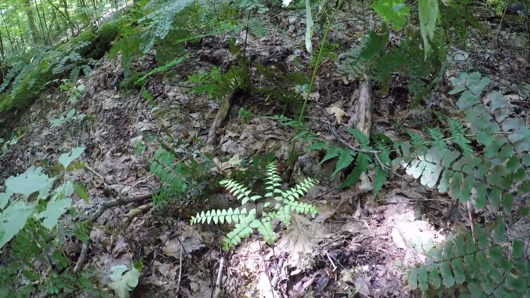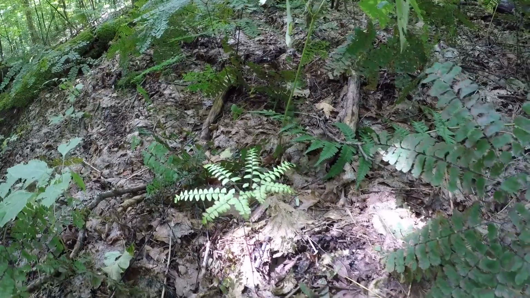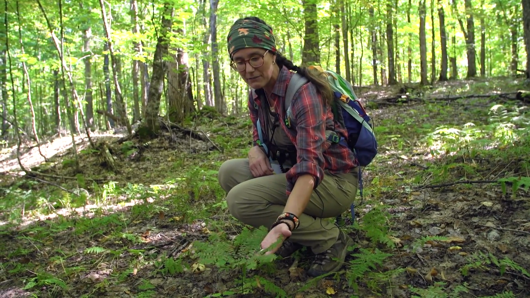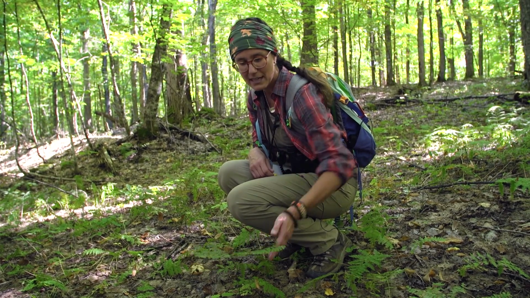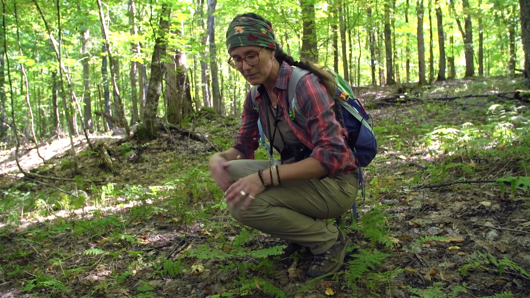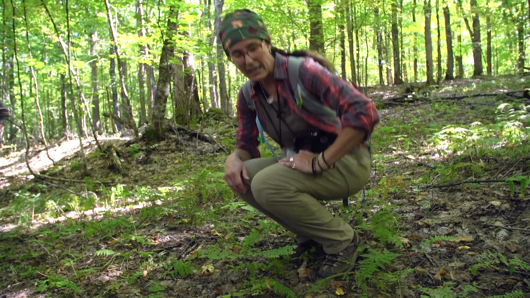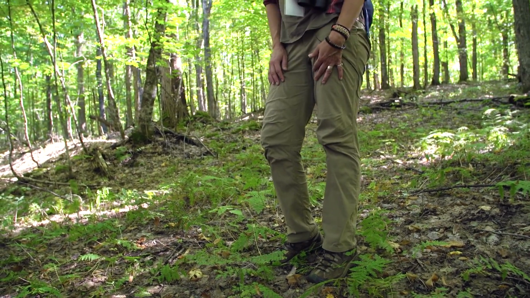So this is a maidenhair fern, and ferns are one of those things I think that at first glance they all kind of look the same, but there's a huge diversity of ferns in Ontario, and this is really one of the most beautiful. When you see a patch of them, they're quite stunning because of that circular pattern. So there's another one of the calcium-loving plants.